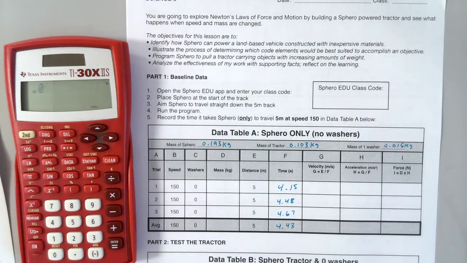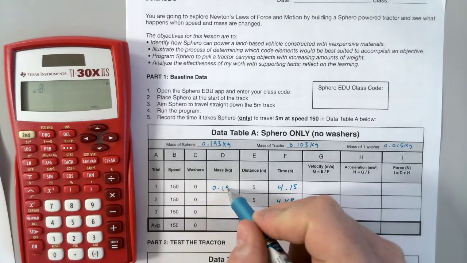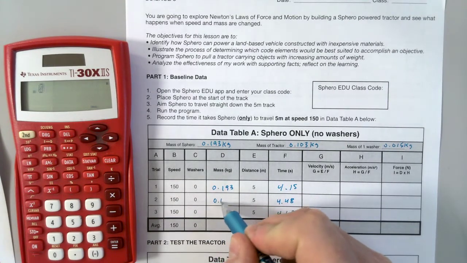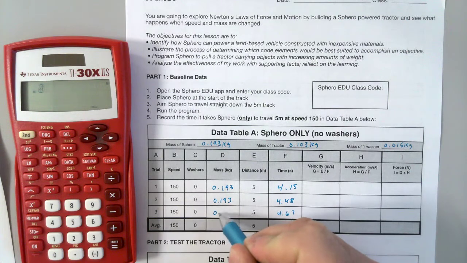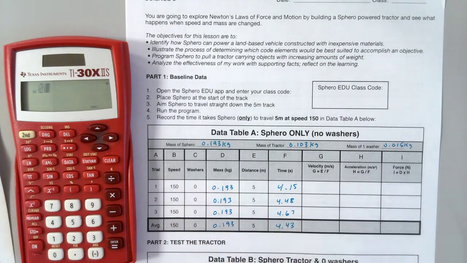For the mass of data table A, it's just the Sphero by itself. So all these masses are going to be 0.193, or whatever you got for yours. It's just an example.